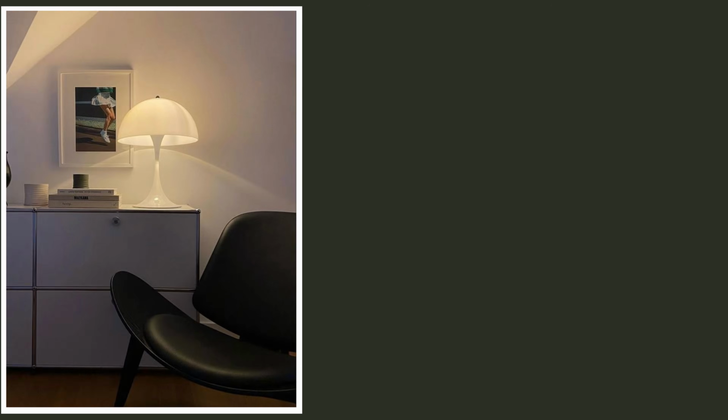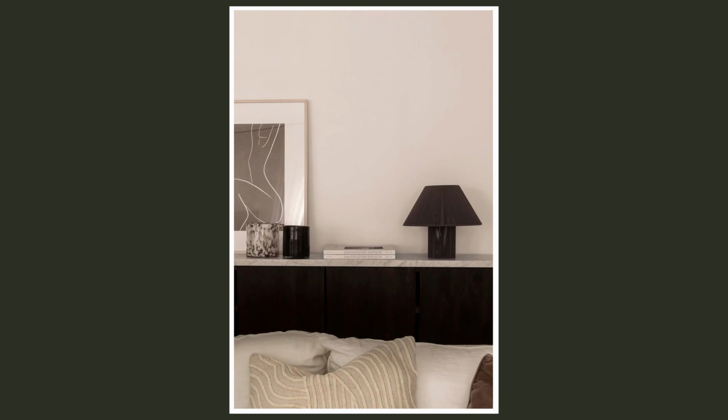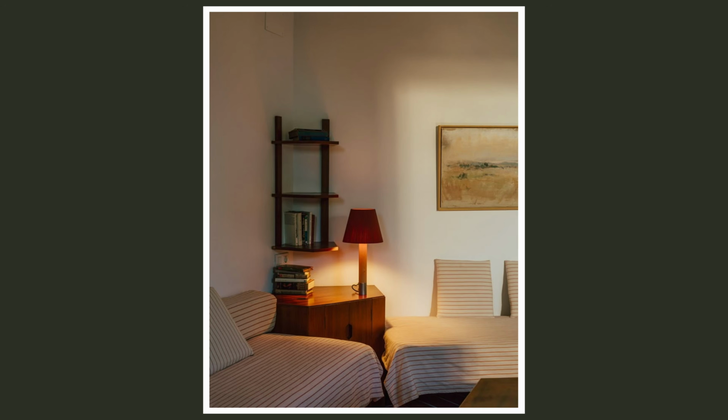Scale is also important to keep in mind with lamps. Now, we already touched on this a little bit with floor lamps, but it's also important with table lamps. Not only do you want to choose a lamp that's going to sit at the right height, but will also look balanced with the piece of furniture it's sitting on.